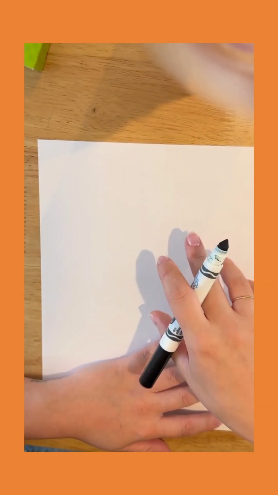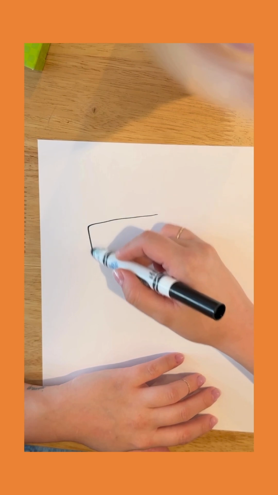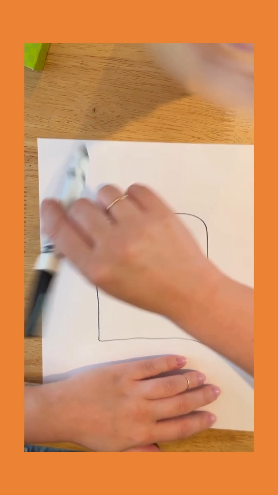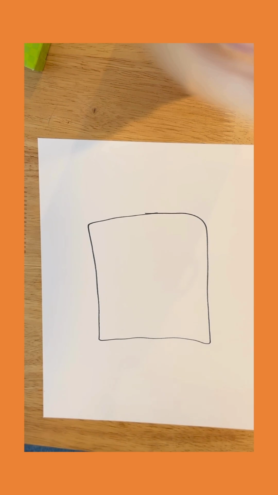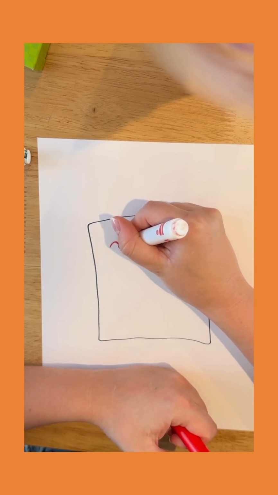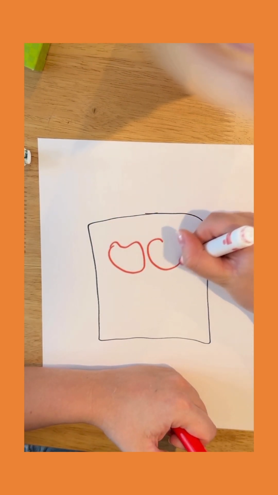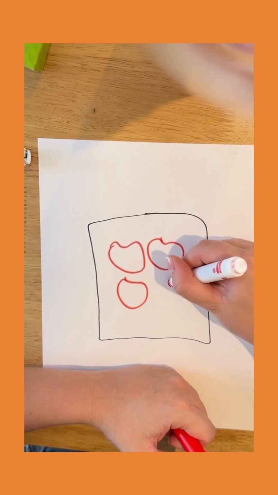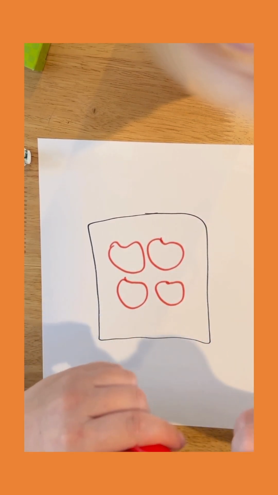Alright you guys, so I want us to first pretend we're at a picnic. Who doesn't love a summer picnic? So first, I'm gonna draw some apples and our picnic blanket on the board, and I want you to do the same on your paper with your red crayons. Here's our blanket. And let's draw 4 apples.